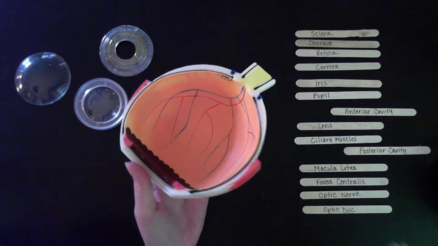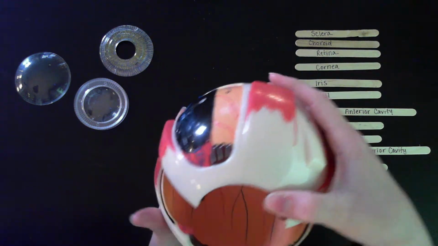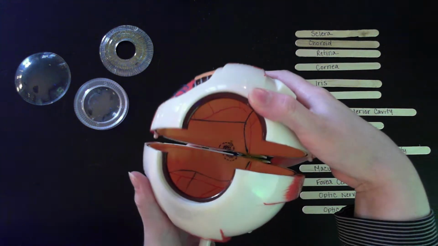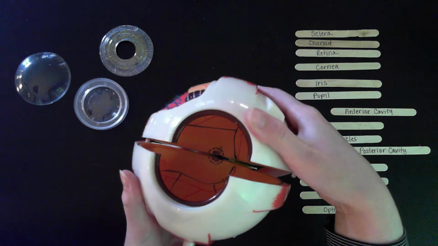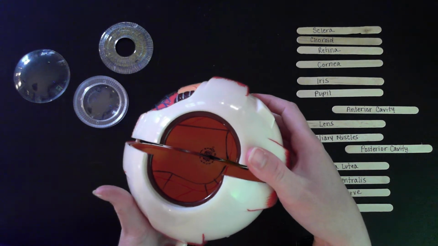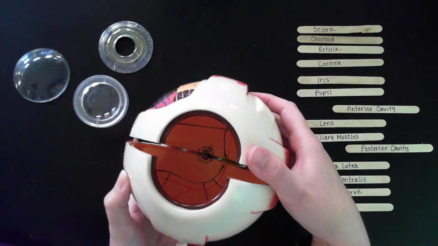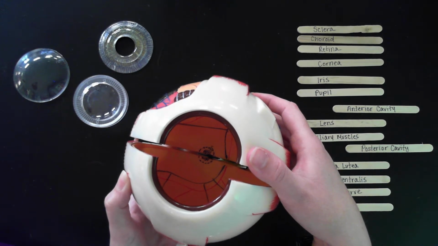Okay? From there, this might be a little tough for us to see. I'm going to try and hold them against one another. We have two areas where the lens is going to focus your, what we call, acute vision. The dotted circle is the macula lutea. So that's the area where your vision is focused.